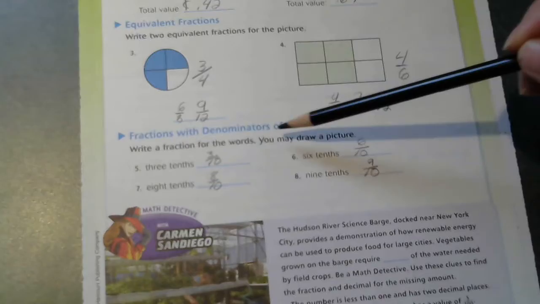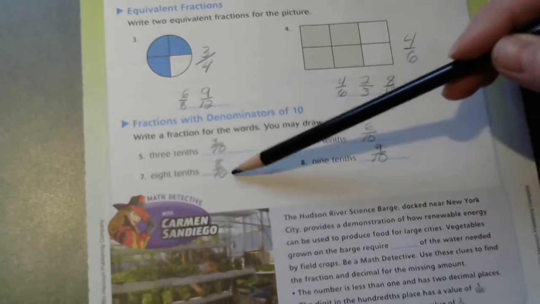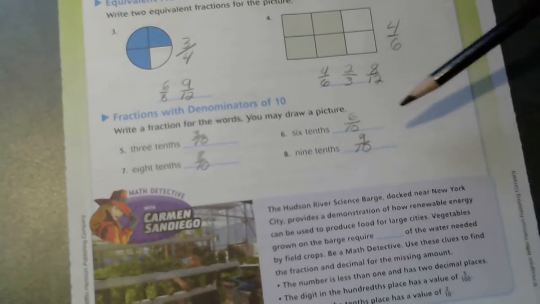Then it says write a fraction for the words. 3/10 looks like that, 8/10 looks like that, 6/10 looks like that, and 9/10 looks like that.